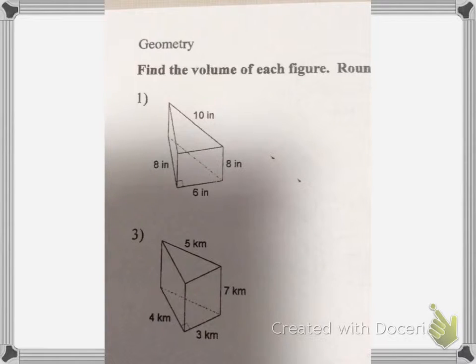Okay, so here's our classwork / homework for today. I'm going to start with number 1. So this is a triangular prism. This is my base. I'm going to color the bottom part in yellow. So that's my base down at the bottom, and then I'm going to redraw the triangle here, if it helps you see the triangle better.